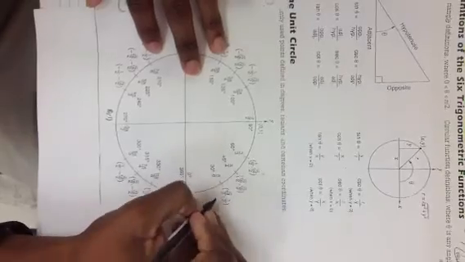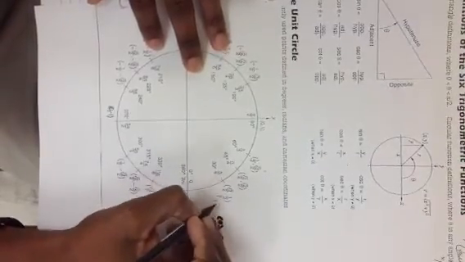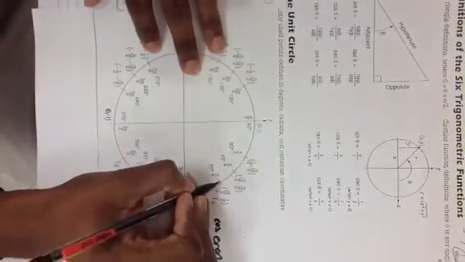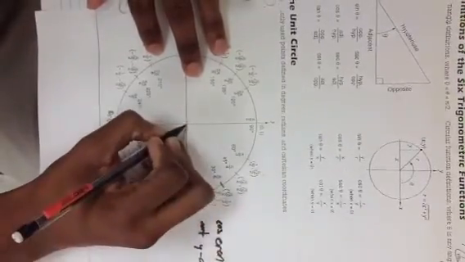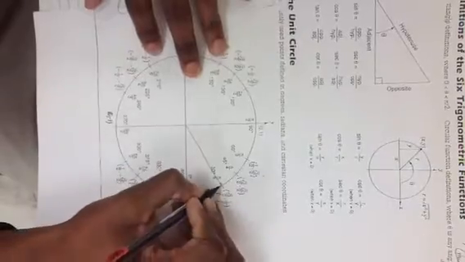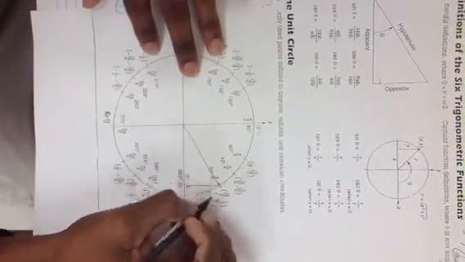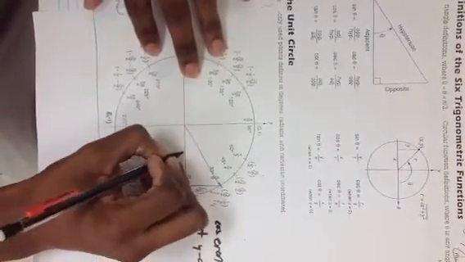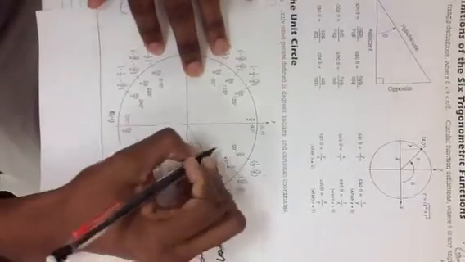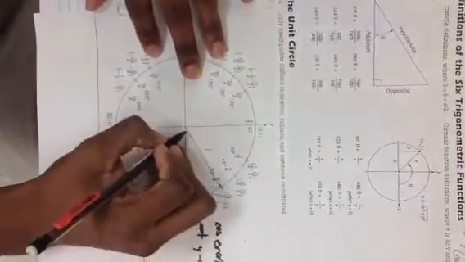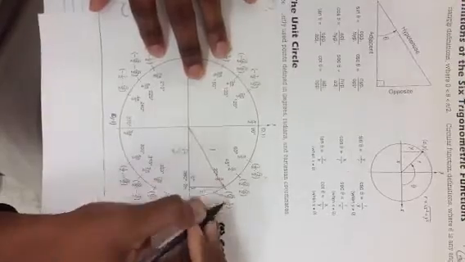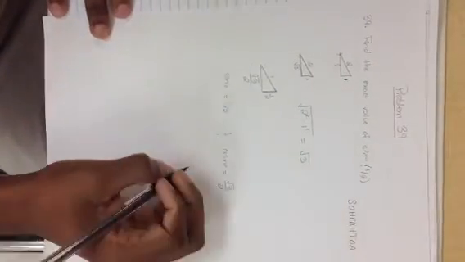Sine is my y value, and cosine is my x value. So at pi over 6, this would be the triangle. This is 1/2, radical 3 over 2, and 1. So at pi over 6, that's the exact value of the inverse sine of 1/2.